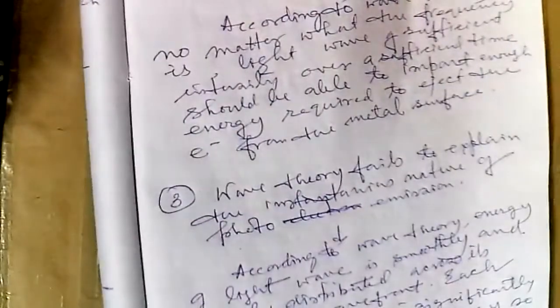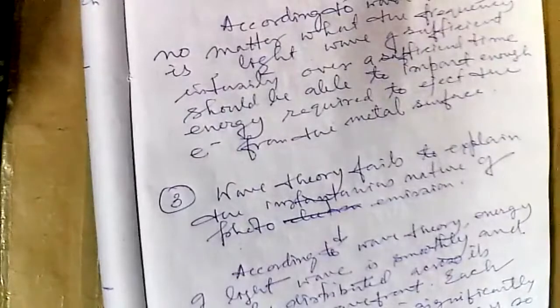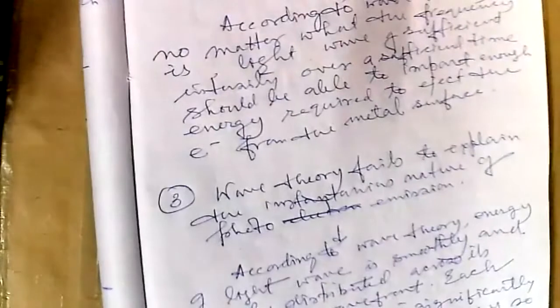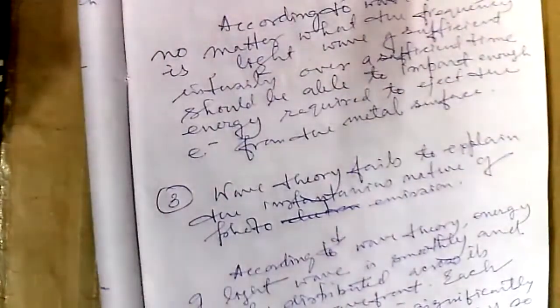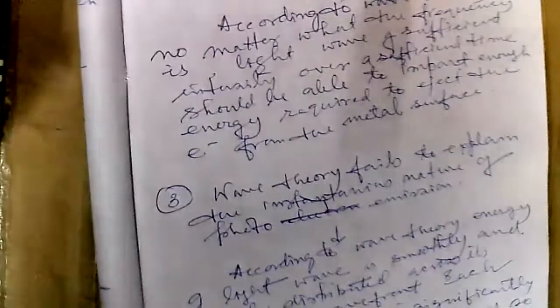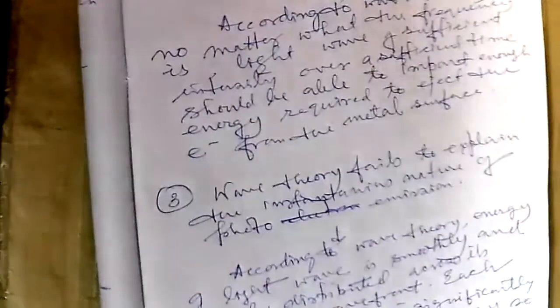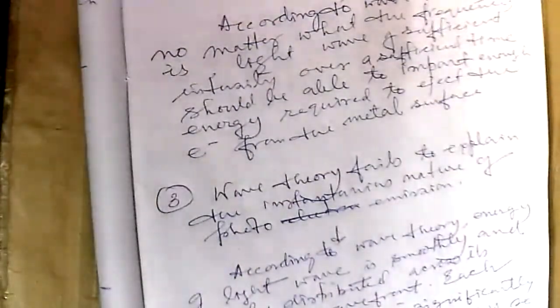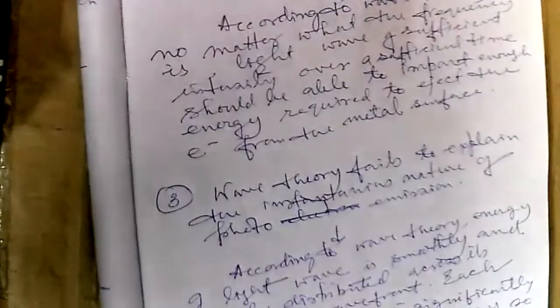So up to this point we have covered in the last class, which shows that classical theory is unable to explain the photoelectric effect. For that, we need some other theory, some new theory. This new theory is given by Einstein.